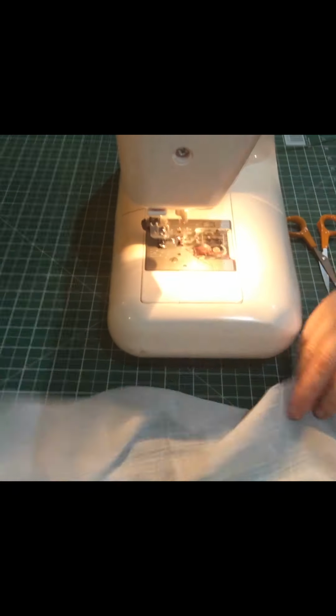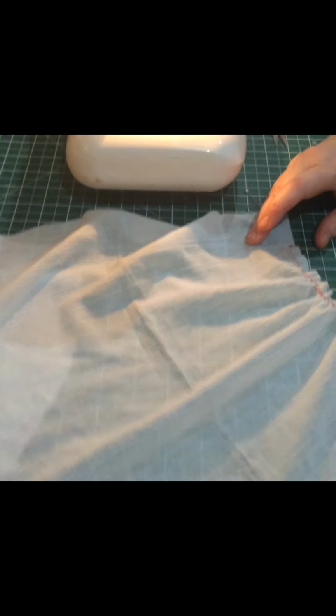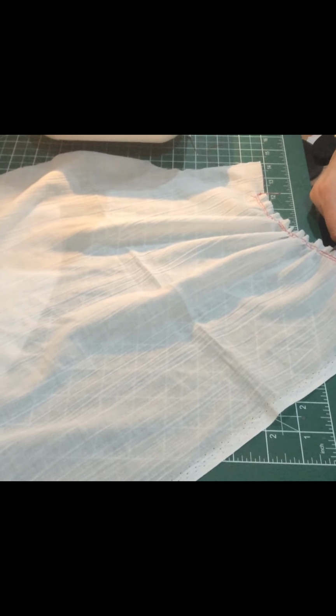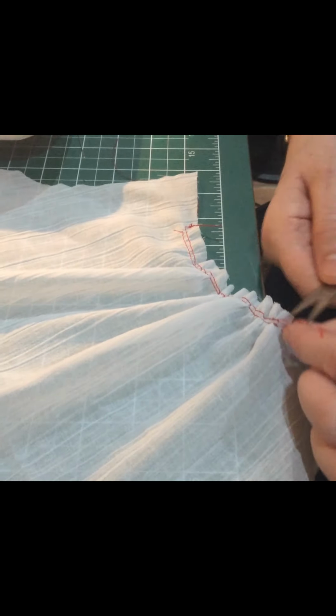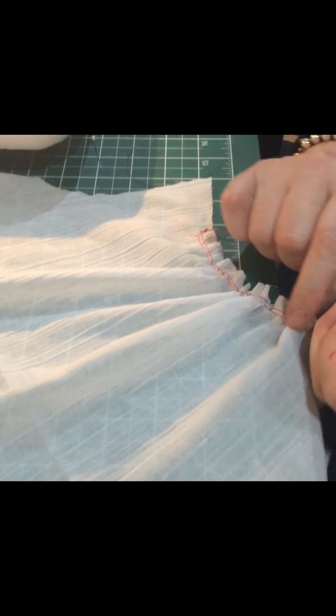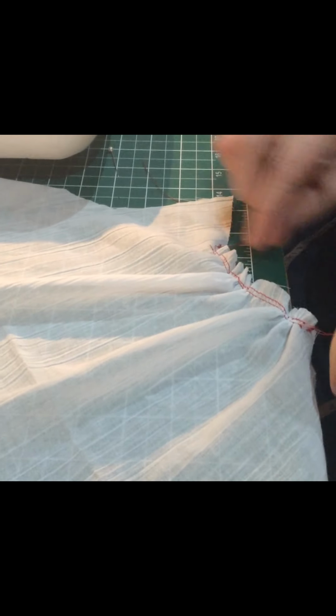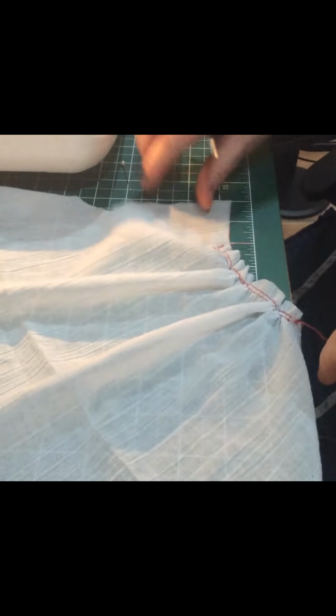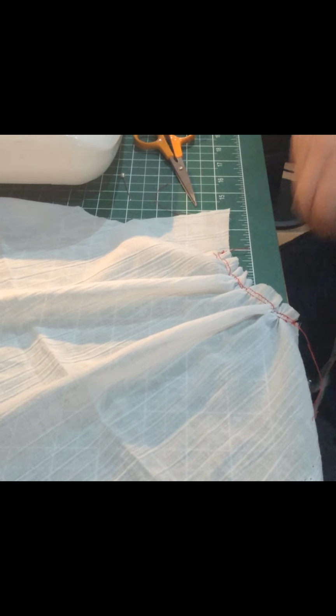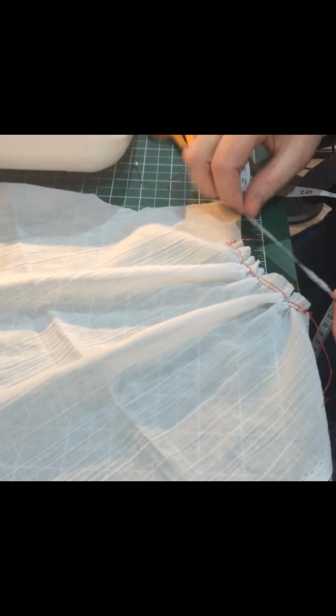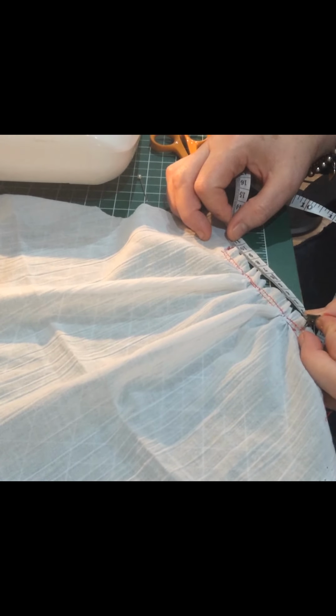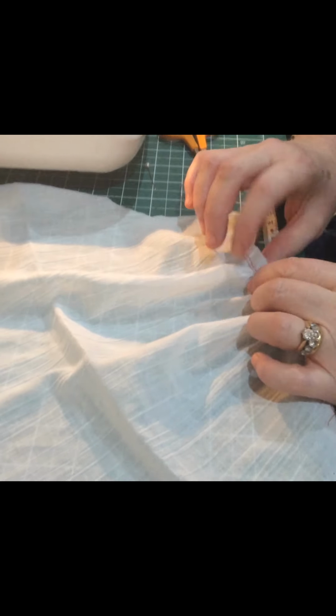So what I'm doing now is taking the ends of these pieces of thread and pulling them in, both of them together, in such a way that I make my gathers nice and neat. And I'm going to pull it in until it's 10 centimetres between the two notches. And gosh, that is 10 centimetres.